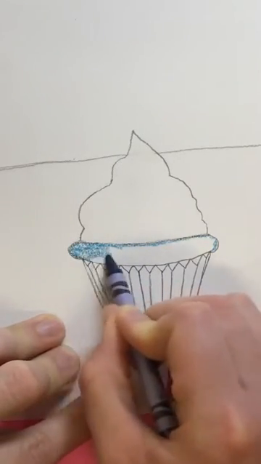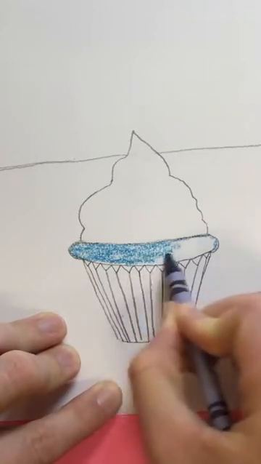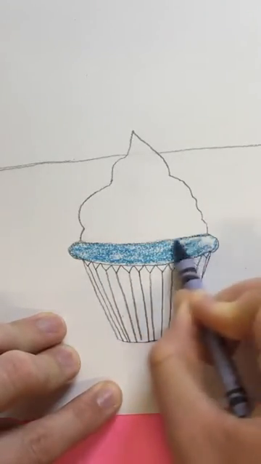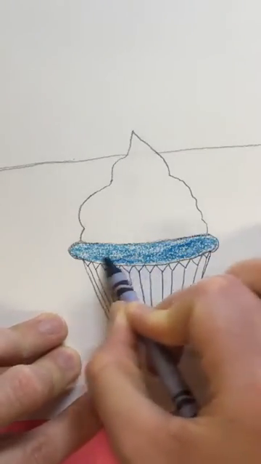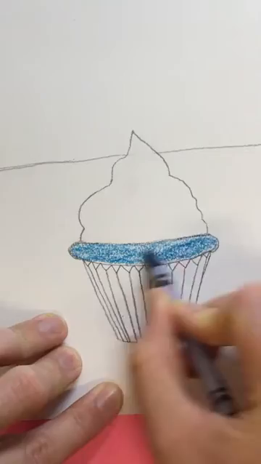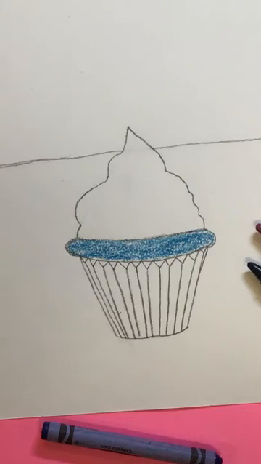And I want you to pay attention to the lightness and the darkness, which is value. So this is a dark color. Maybe for my frosting, I should do a little bit of a light color. So I'm gonna look for another color that's kind of light. Maybe there's a little bit of purple.